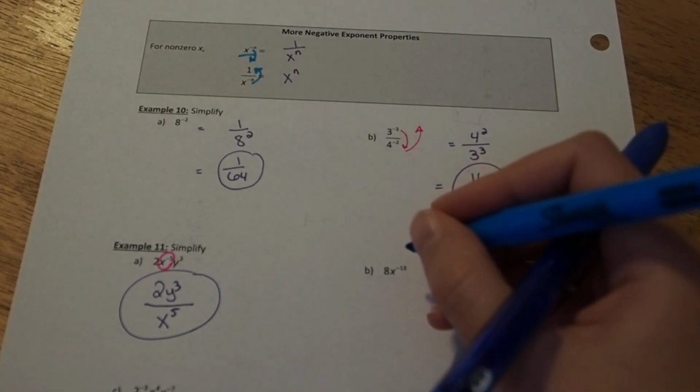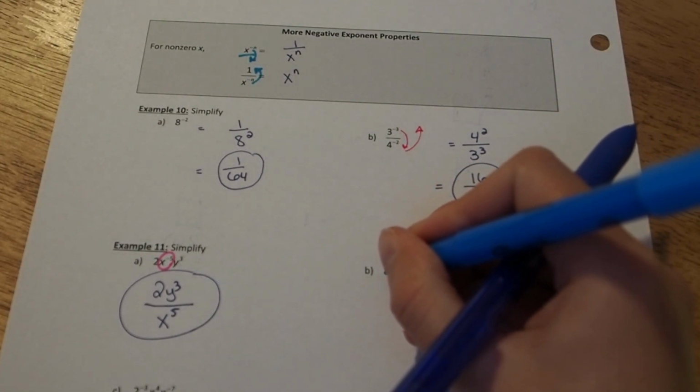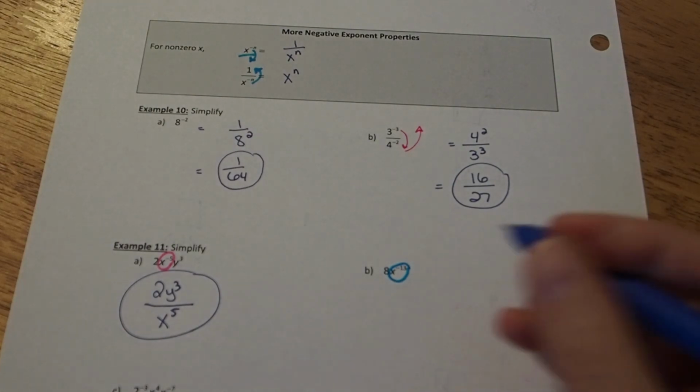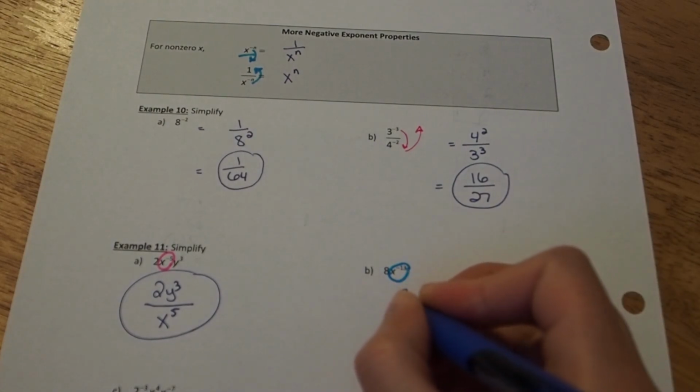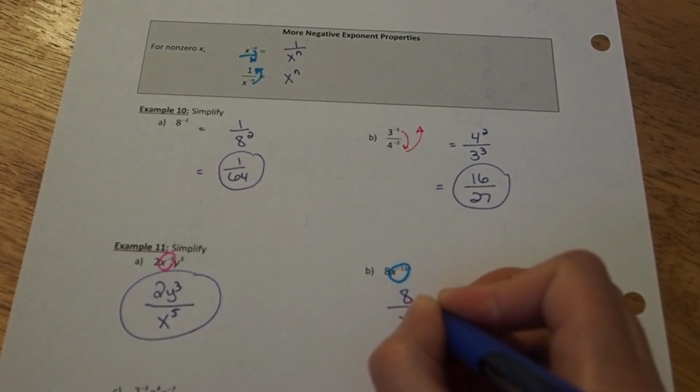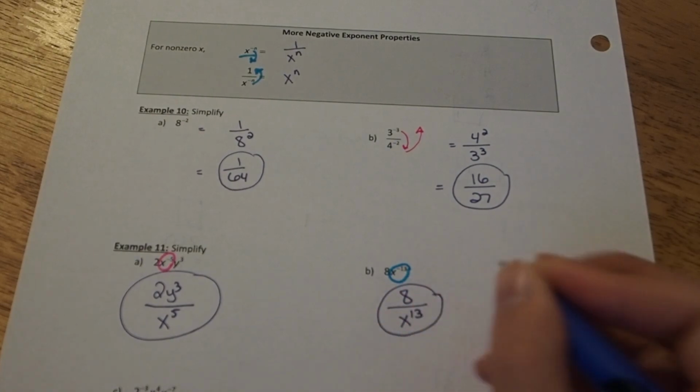In part B, 8x to the negative 13th, the negative 13th power is just on the x, so the 8 is going to stay in the numerator, and x to the positive 13 will drop into the denominator.